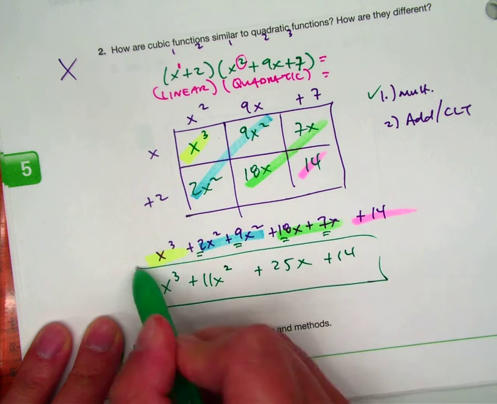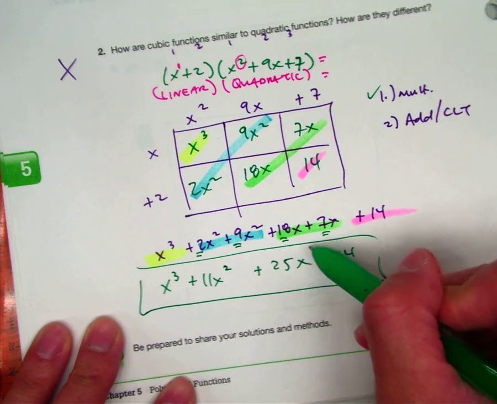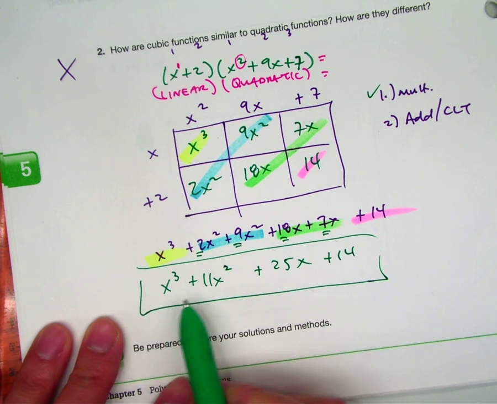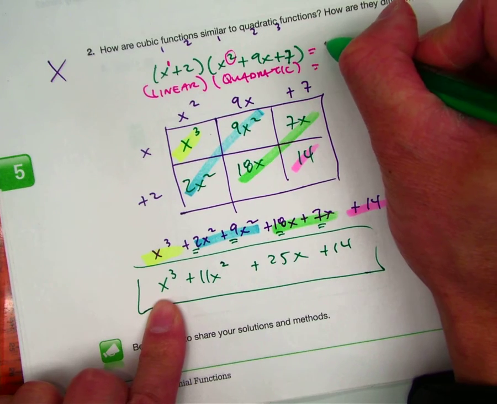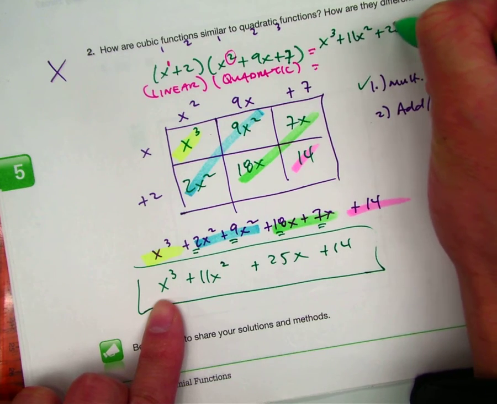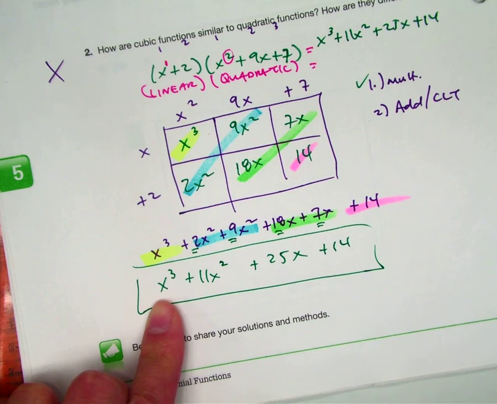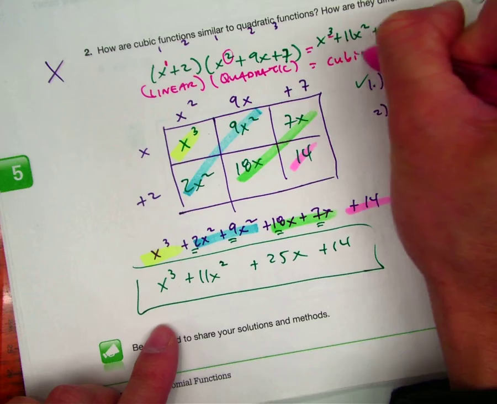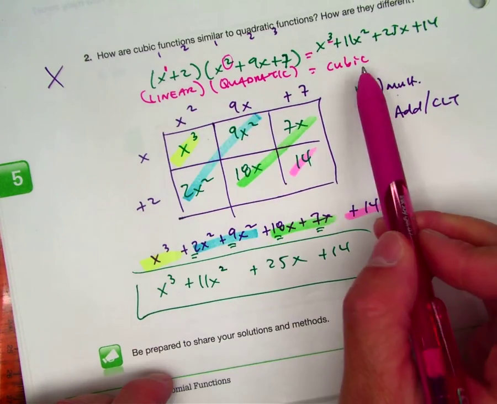So this is written in descending order. Descending order means by the powers. So 3, 2, this is an invisible 1, and this is x to the 0 power. It does not go by the coefficients or numbers in front. So I'm just going to write this back up here to show you that the highest power here is a 3, and that's why it's a cubic. So this whole chapter is about multiplying linears times quadratic, or getting something so that it's a cubic.